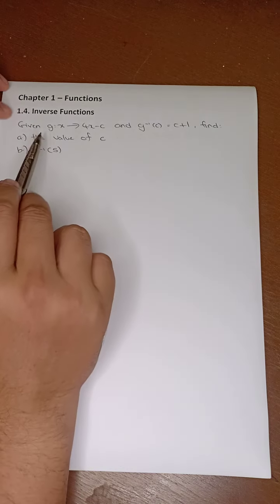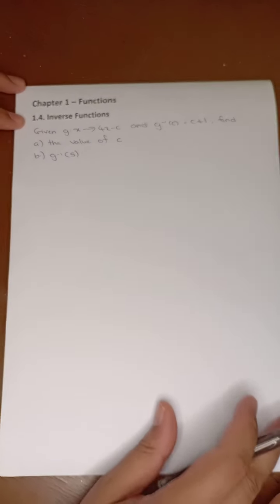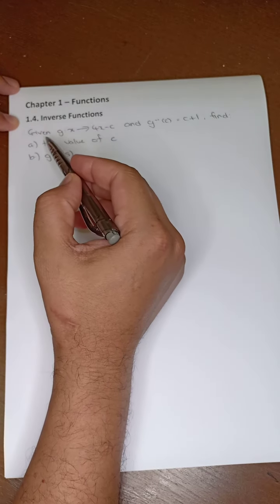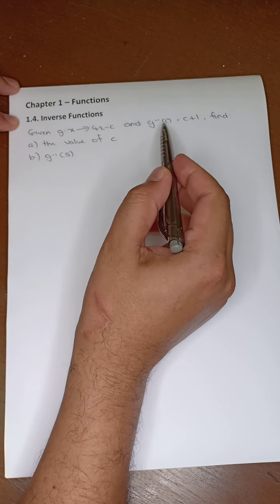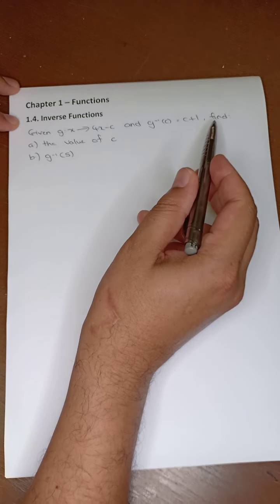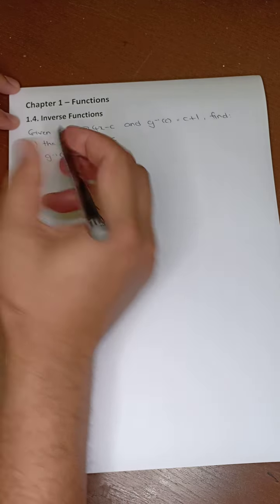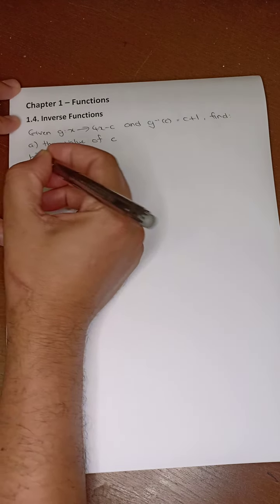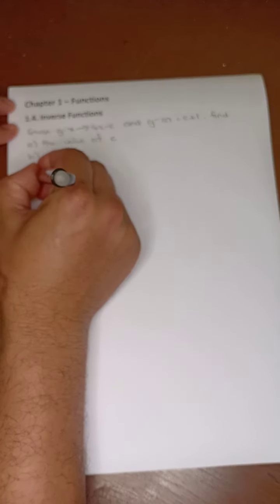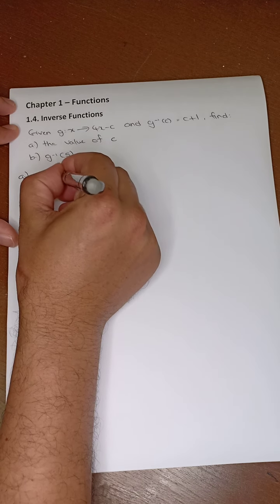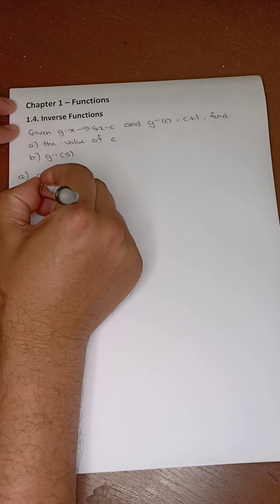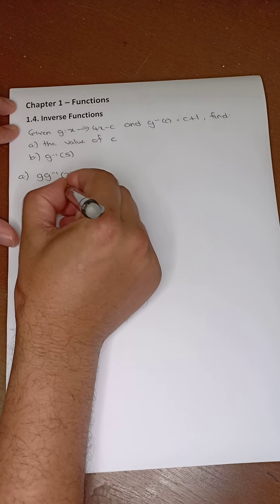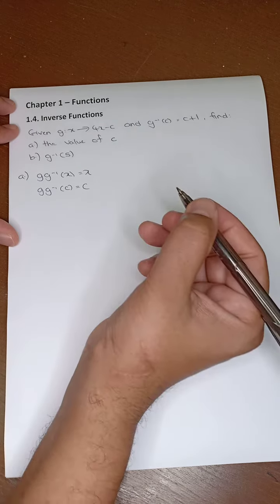Next question is given. Before that, I just adjust the question paper so that you can see better. Given g(x) maps to 4x minus c and g inverse of c equals c plus 1, find the value of c. So we do as usual. g inverse of x equals x, so g inverse of c equals c.